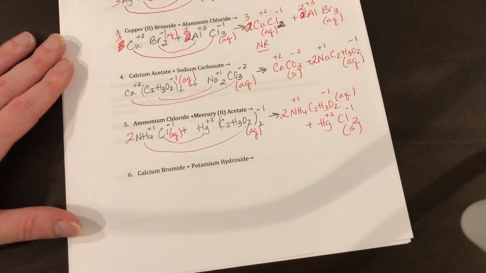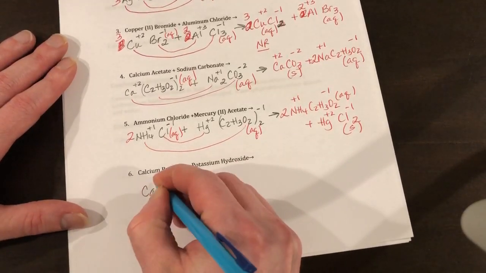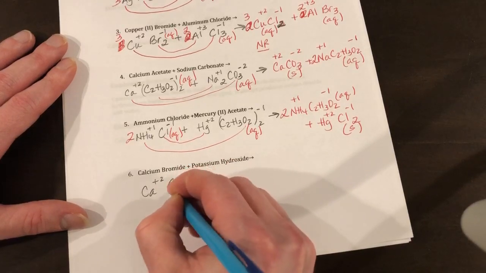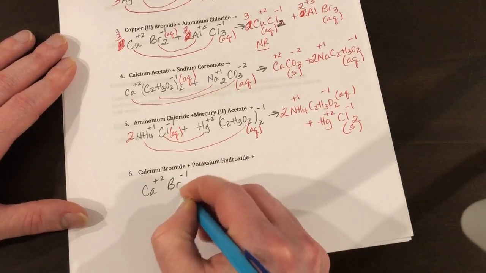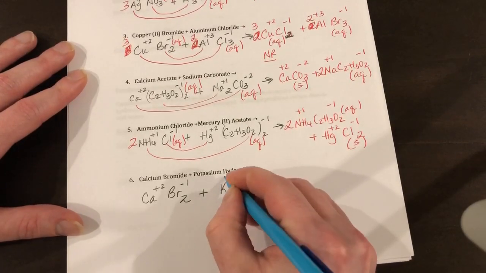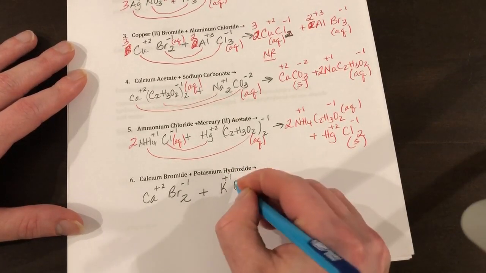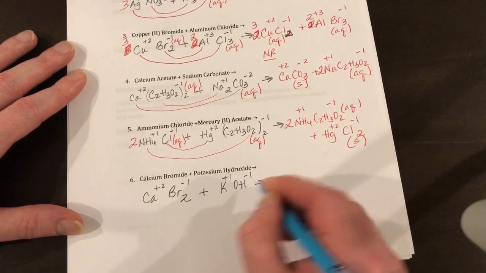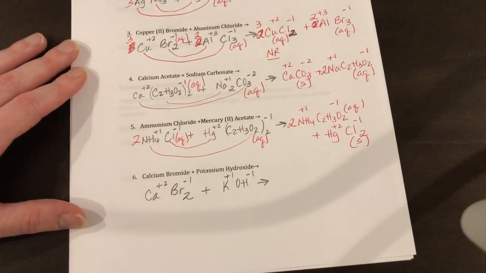Last example. Calcium is Ca with a +2 charge. Bromine, -1 charge. We crisscross like that. Potassium is K with a +1 charge. Hydroxide is OH with a -1 charge. No need to crisscross because they're equal and opposites.